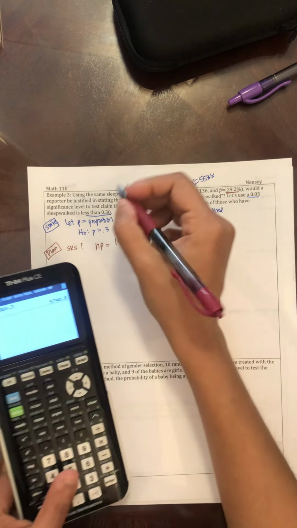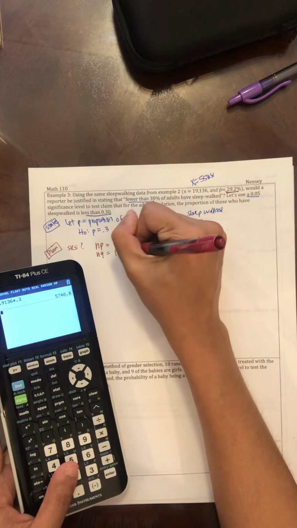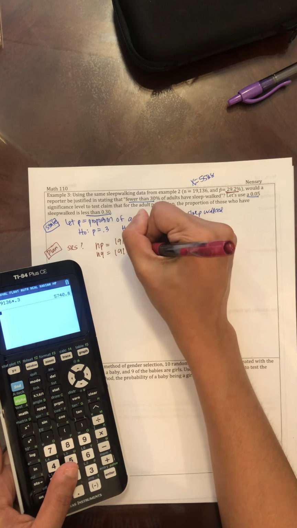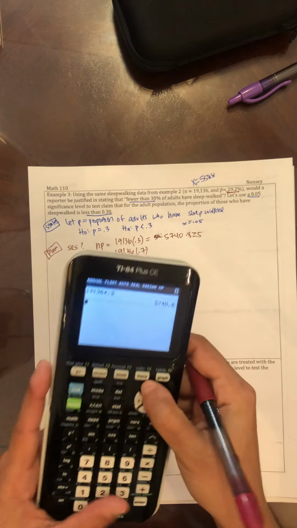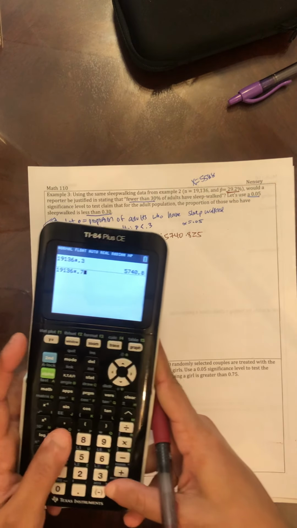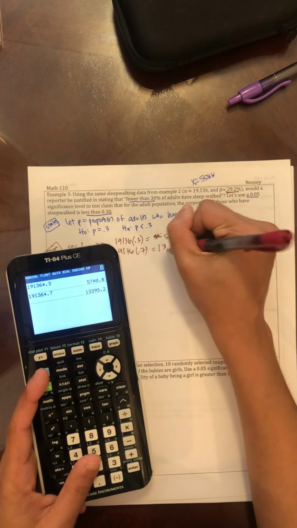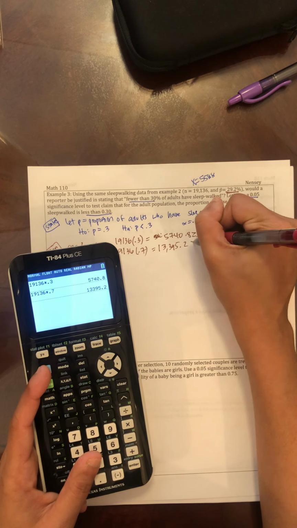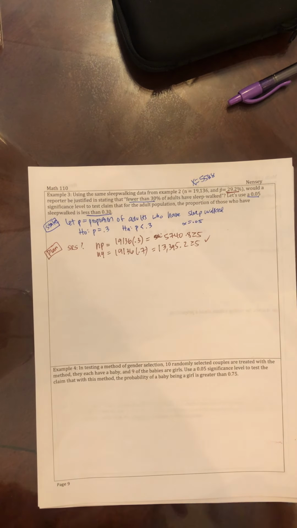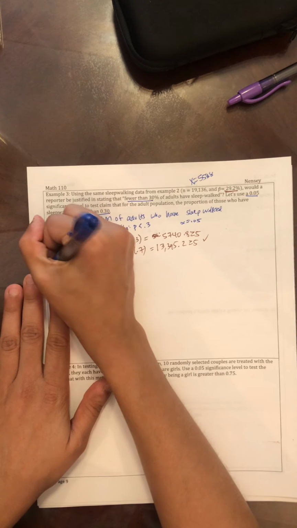And then same thing, I'm going to do nq, which is 19,136 times 0.7. I'm just going to highlight it and multiply it. And I get 13,395.2, which is obviously greater or equal to 5, so they're all met. And that's your plan part. Okay, let's go ahead and do our do.